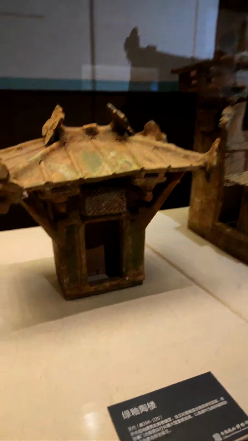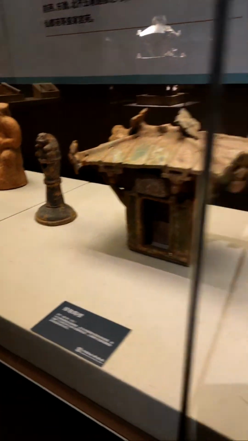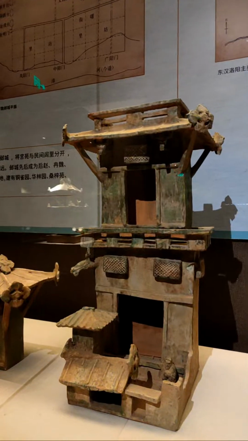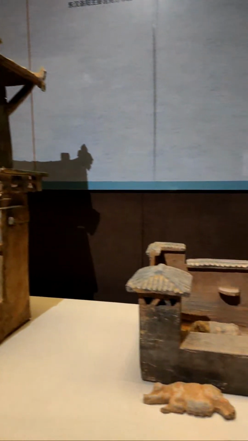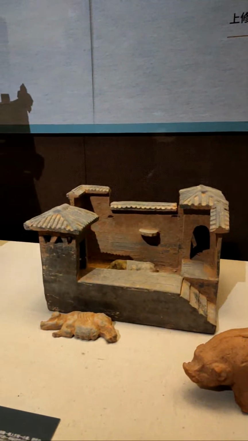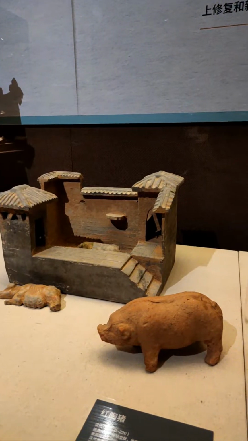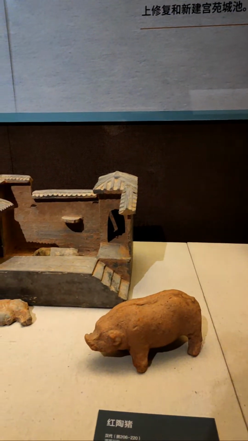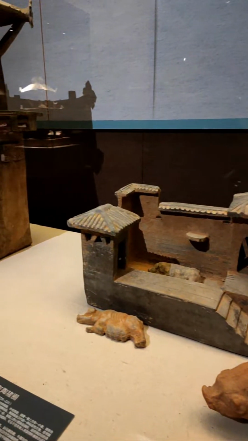Here's another ancient structure. Poultry tower. Here is the pig pen. You can see that was over 2,000 years ago. Chinese people started to keep pigs as a resource of meat.